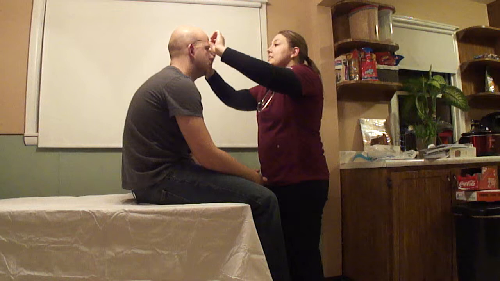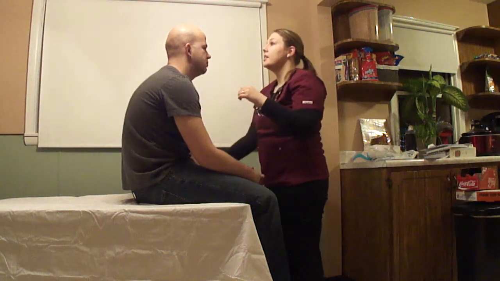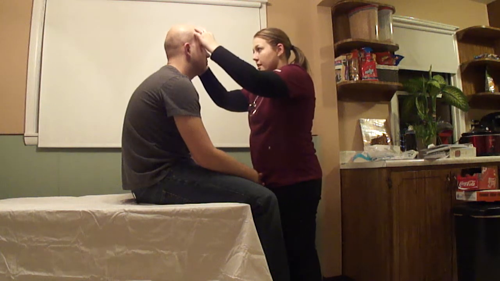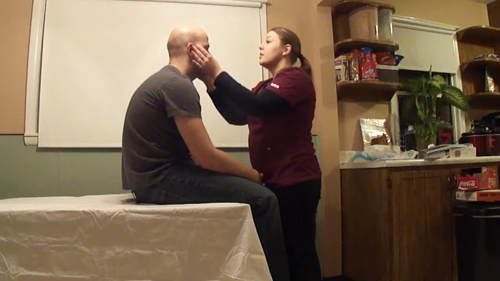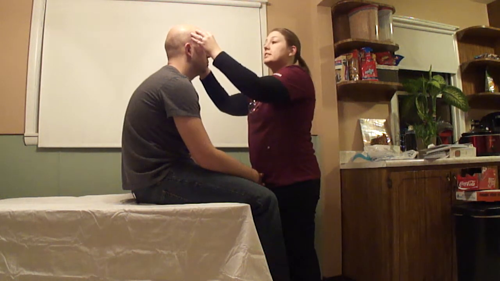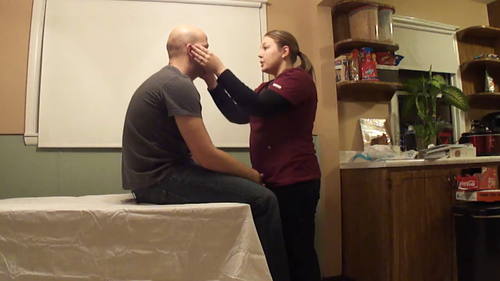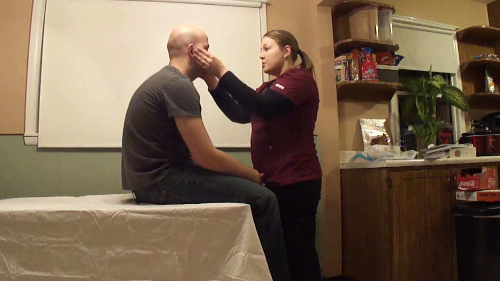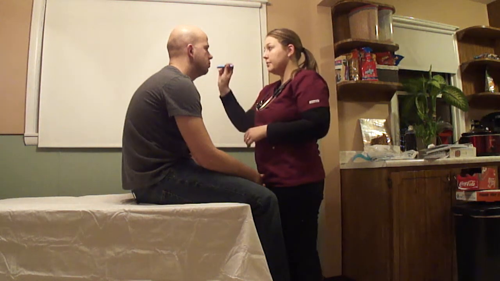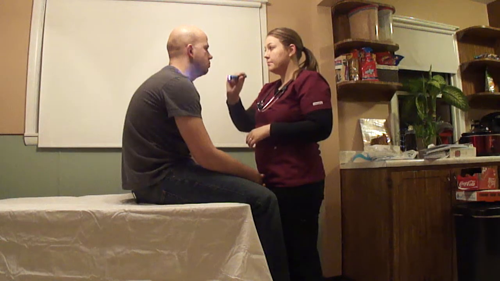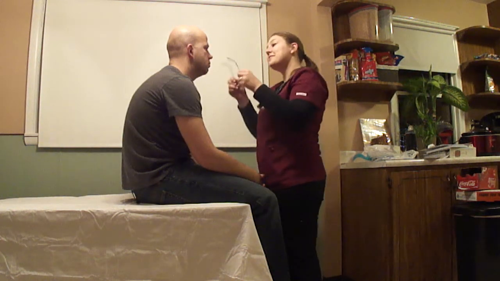I'm going to remove these for a moment just so I can see better. I'll put them here. Let's see. I would inspect the conjunctiva. I would look at the sclera, make sure it's white. There aren't a lot of veins. Look at the cornea, the iris, and the pupils. I would note the shape of the pupils, and then I would make sure they were reactive. Okay. I'll give these back to you now.